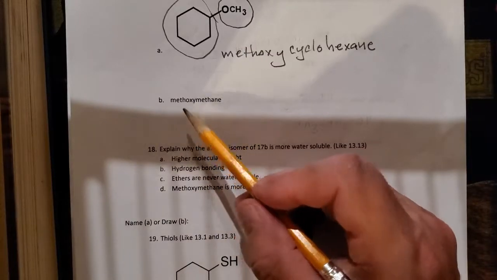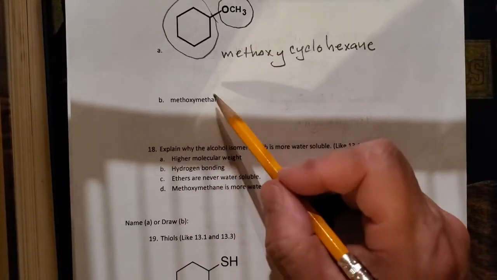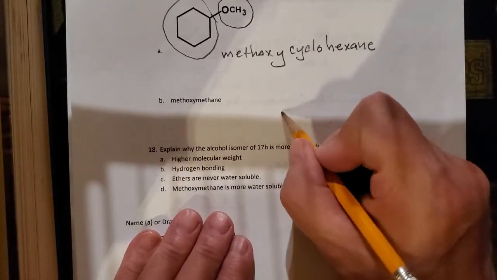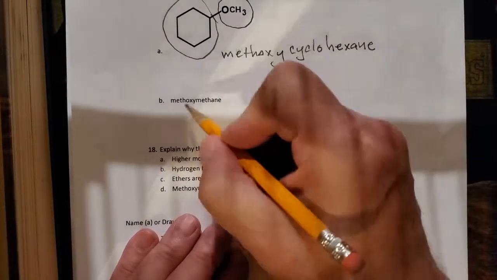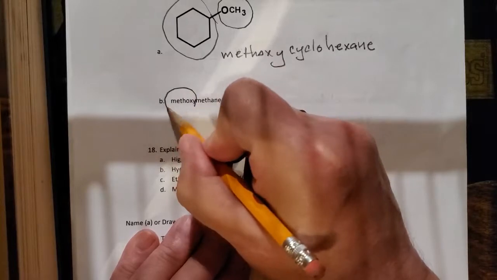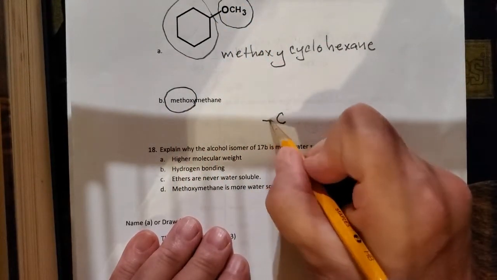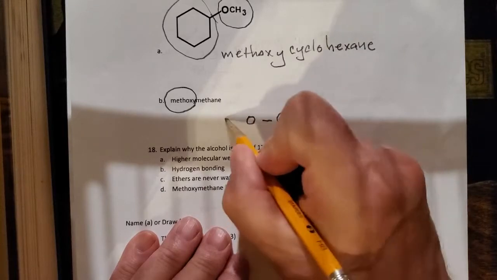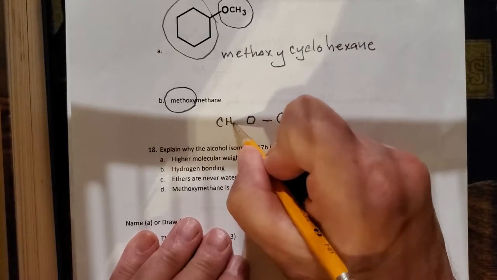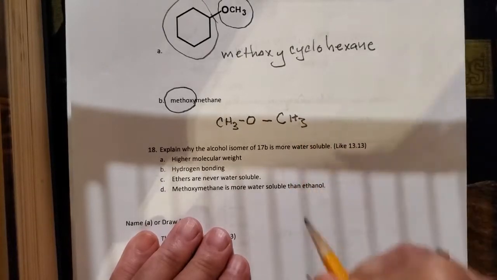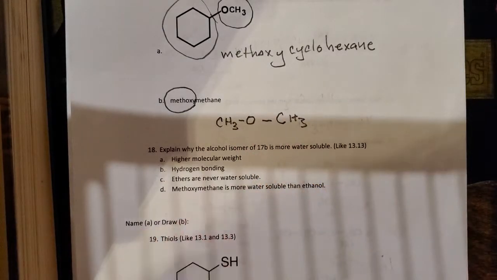Look at this way, methoxymethane. So again, this is an alkane. It's meth, so it's got 1 carbon. And then we have to just do that part. Methoxy, that's the same thing that's up here. And we fill in the hydrogens. Methoxymethane.